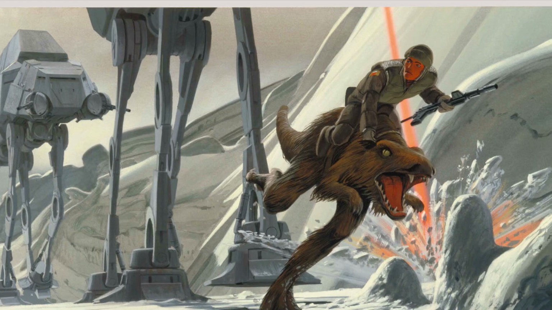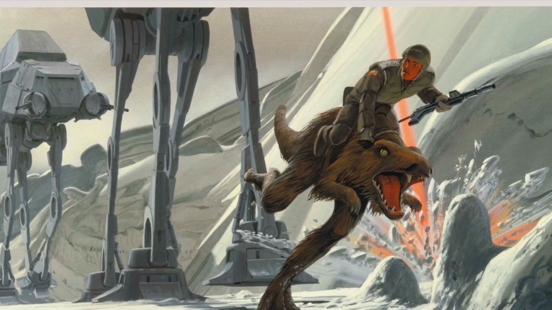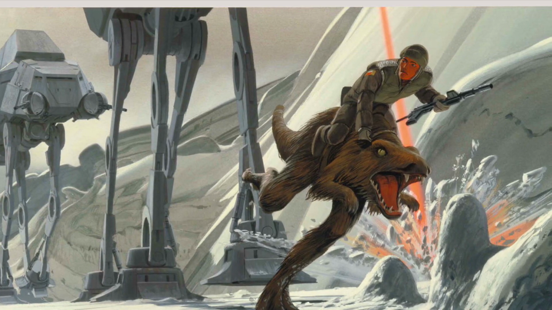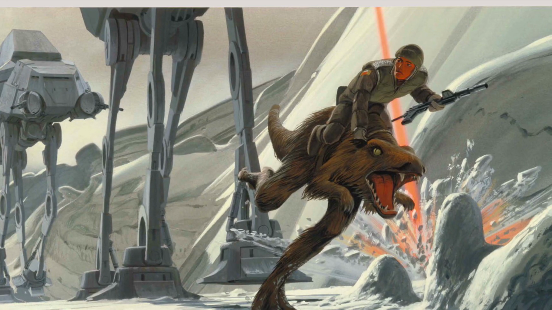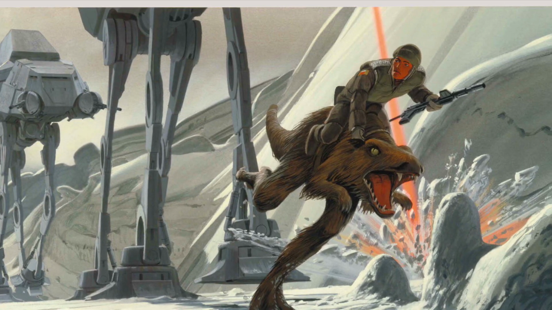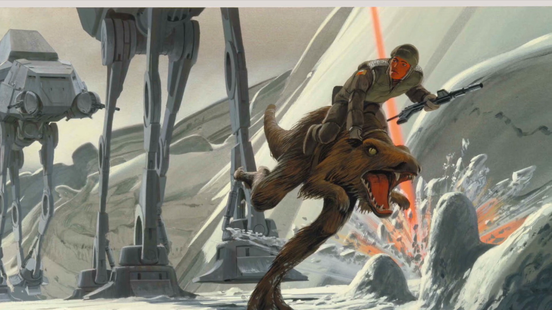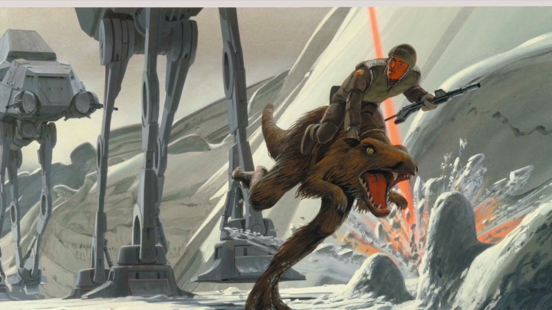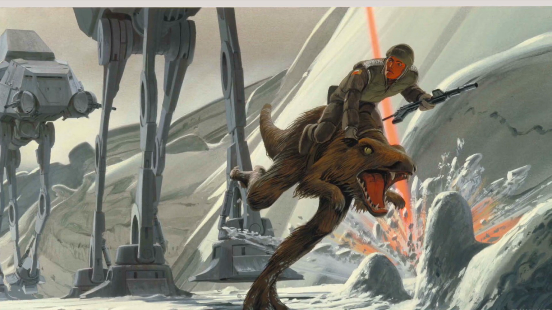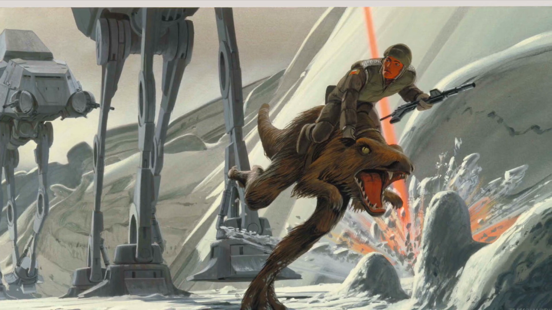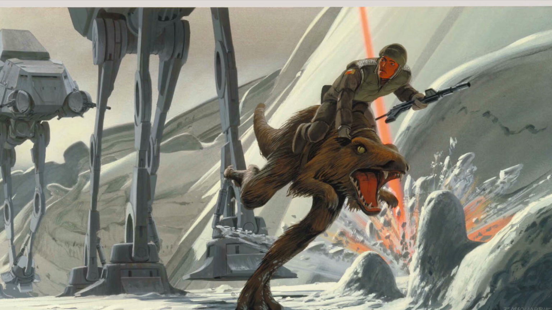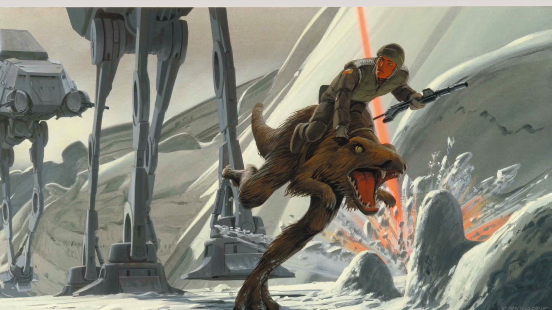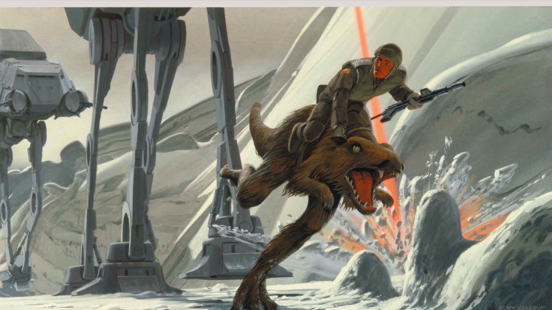Bit more of Ralph McQuarrie's artwork from the original Star Wars movies. I think people really enjoyed the first one. Ralph McQuarrie is a phenomenal part of the Star Wars universe and all of his contributions. What better way to honor him even further than by taking a deep dive into some of his work and appreciating it. This one here, Battle of Hoth, we see the Tauntaun's early design.